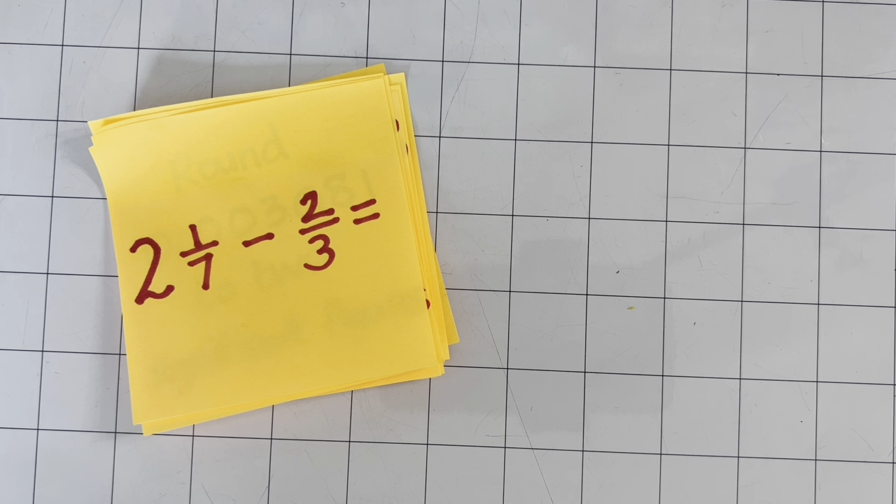Hello, this is a GCSE Grade 3 revision video with a focus on finding the percentage change. We're going to start with some revision questions on a mix of topics and then run into some questions that focus on finding the percentage change.